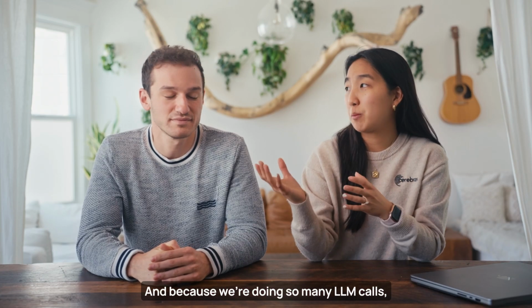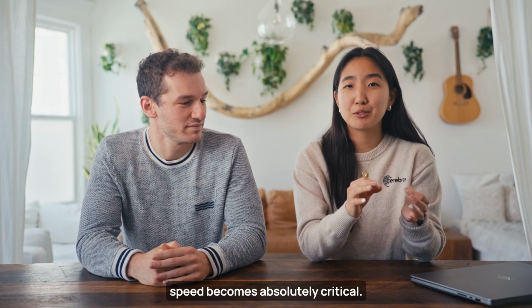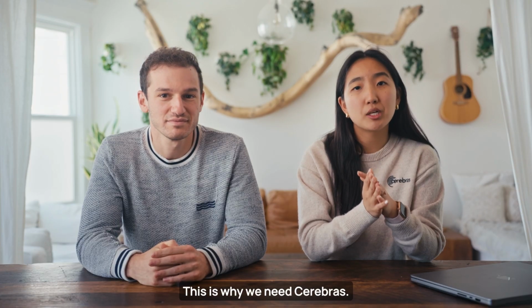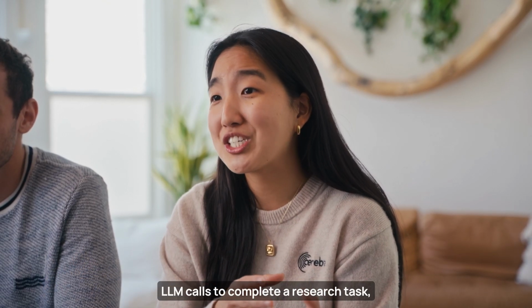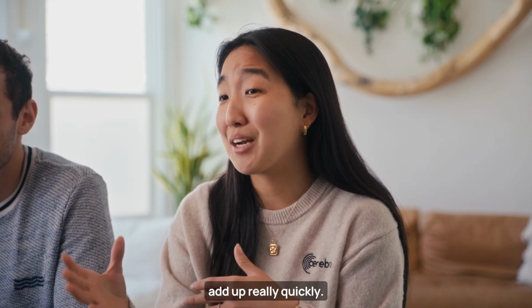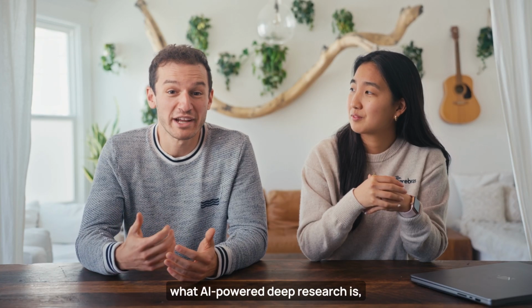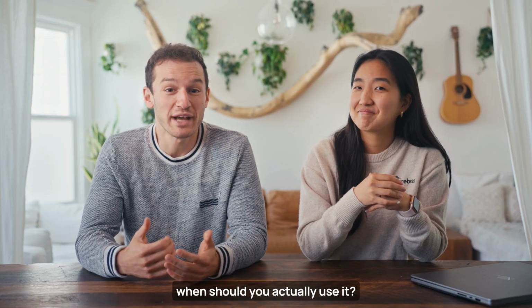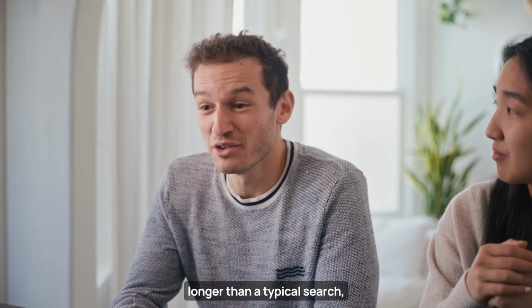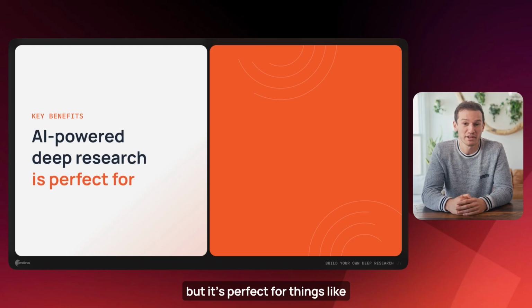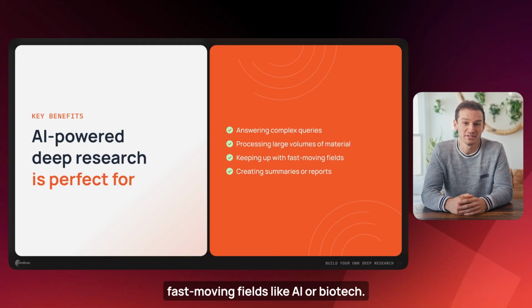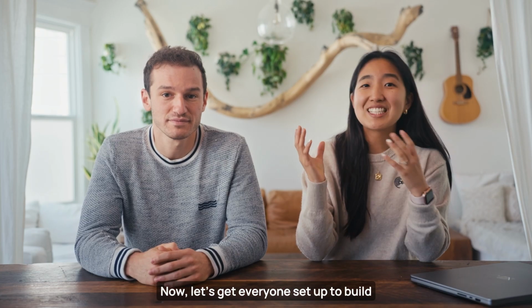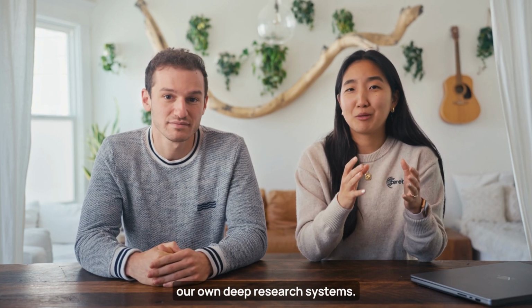And because we're doing so many LLM calls, speed becomes absolutely critical. This is why we need Cerebras. When you're chaining together 10 or 15 LLM calls to complete a research task, even small delays can add up really quickly. So now that we understand what AI-powered deep research is, when should you actually use it? Deep research takes a lot longer than a typical search, but it's perfect for things like answering really hard questions like what project to work on or what's the meaning of life, or keeping up with fast-moving fields like AI or biotech.